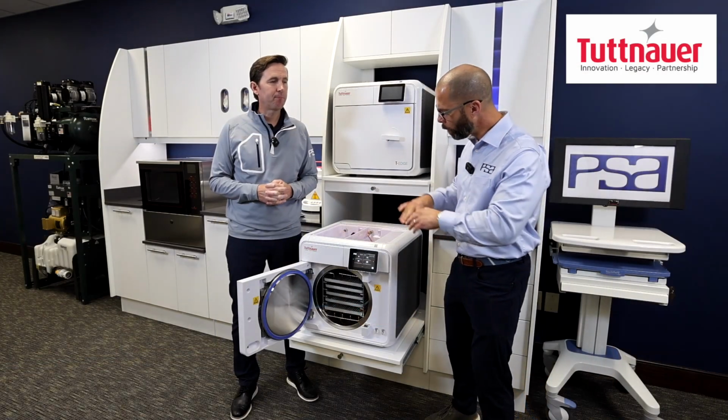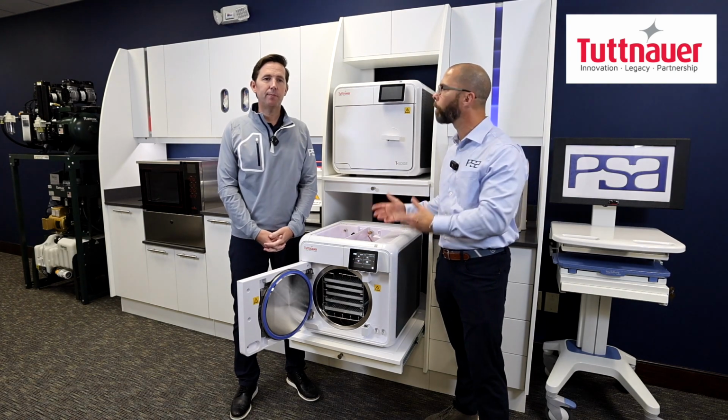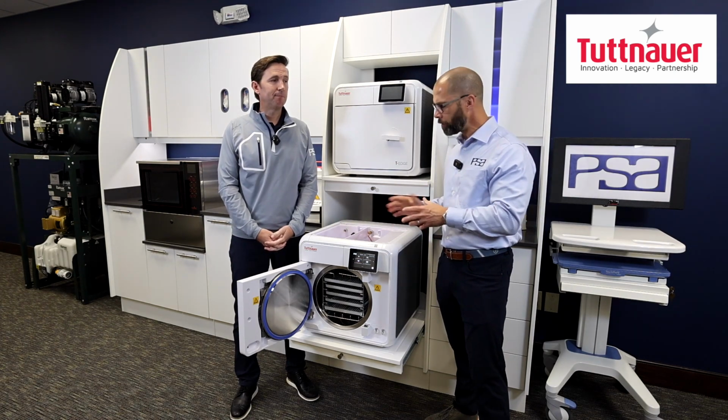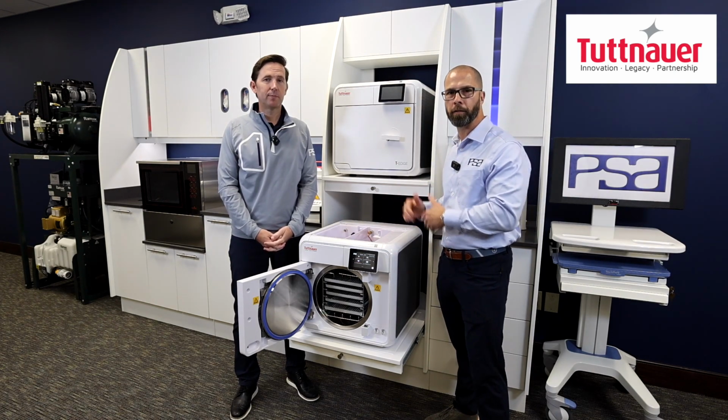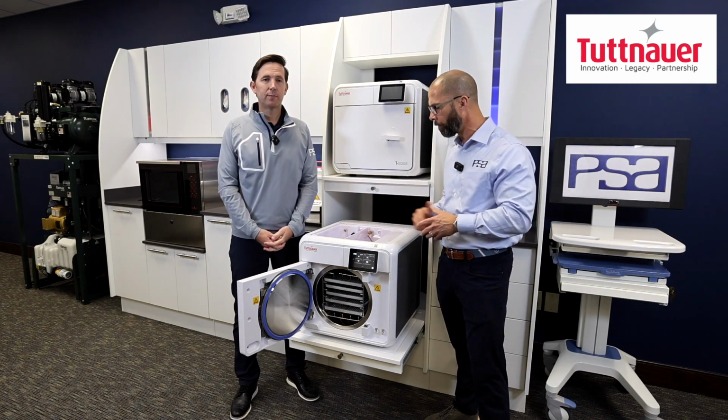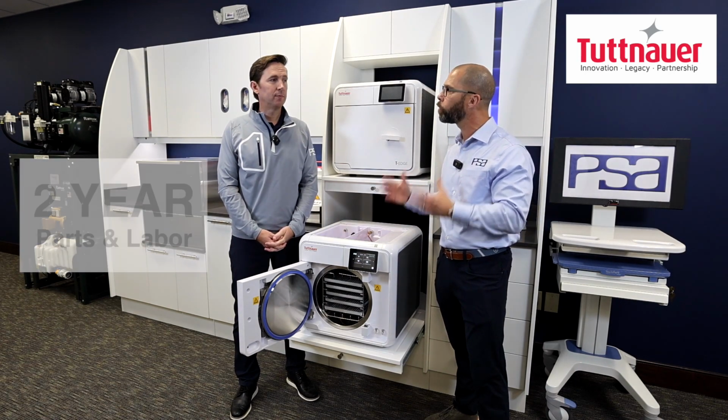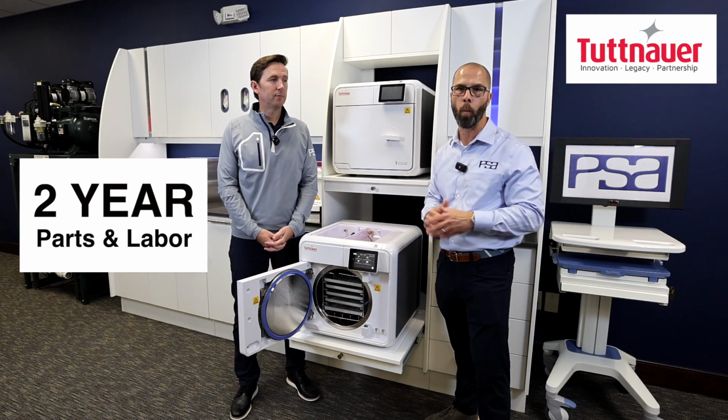And you couple all of this with the support behind this unit. This is the only tabletop sterilizer model available in the dental profession that comes with a 2-year parts and labor warranty.